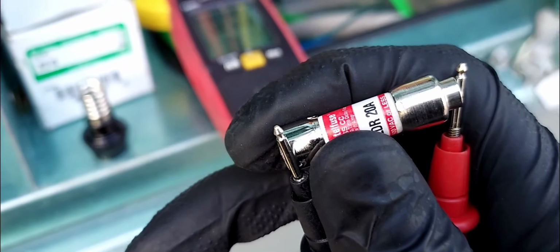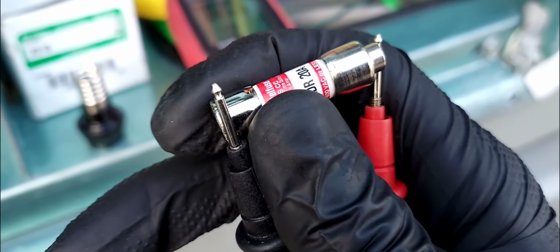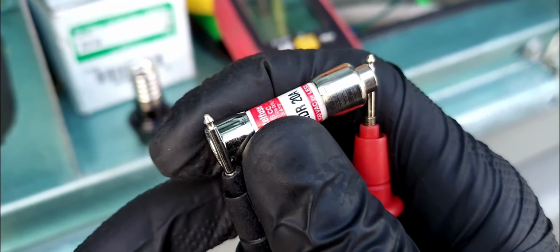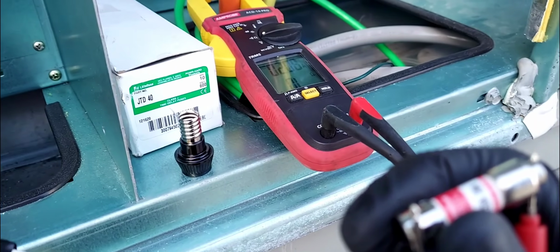Yup. It's blown, guys. It's opened. So this right here is the problem. So I'm gonna go ahead, replace this fuse, and we're gonna see what's happening. Stay tuned.